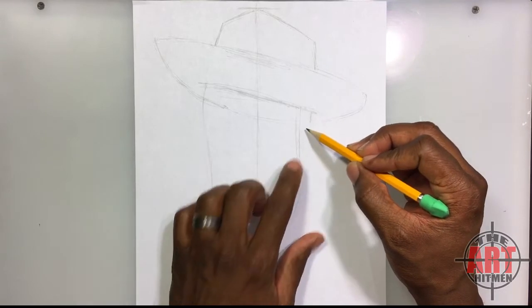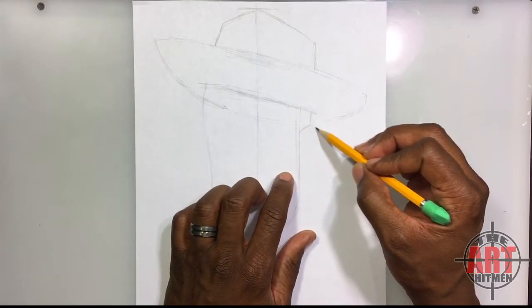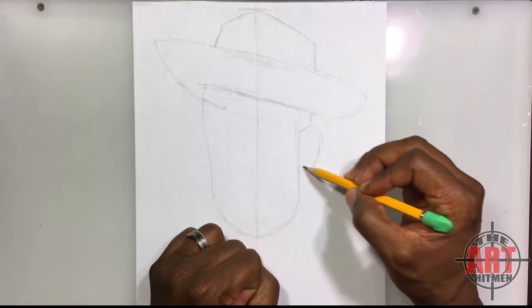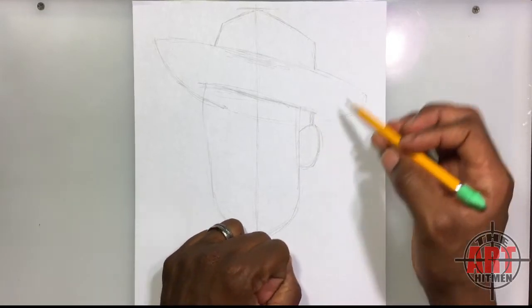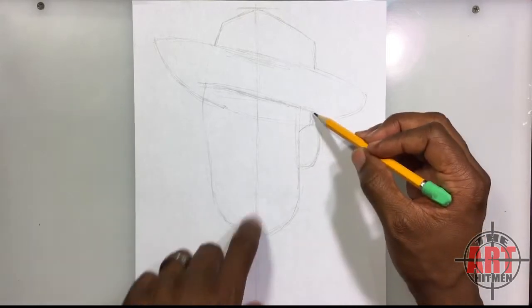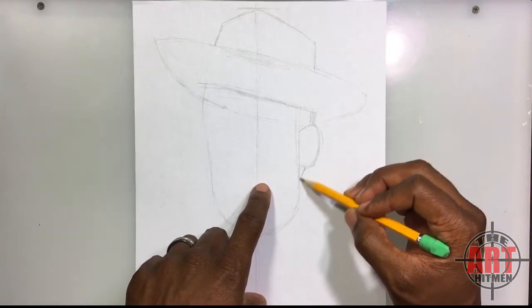For his ear, it is going to bleed past where this line is, like so. And just bring that around. Now, after you've gotten that established, the back of his hair is going to come behind his ear.